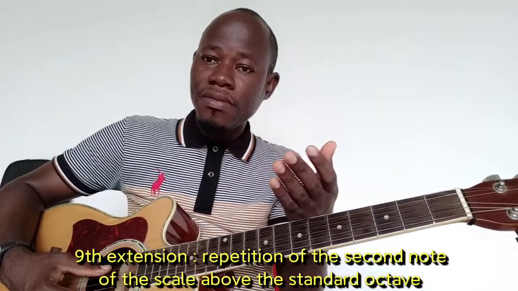Re is not part of the chord of C, but it is here in an upper octave. So D will be our first extension. Notes that are not part of this chord and which are above this octave will be called extensions. So re, which is D in the key of C, will be our first extension, and it will be called the 9th extension.